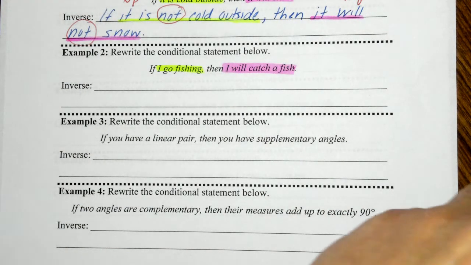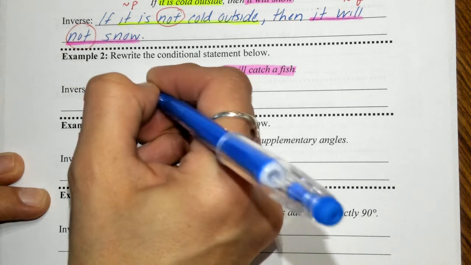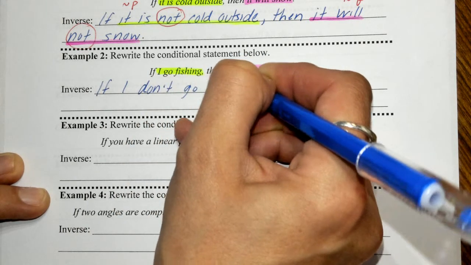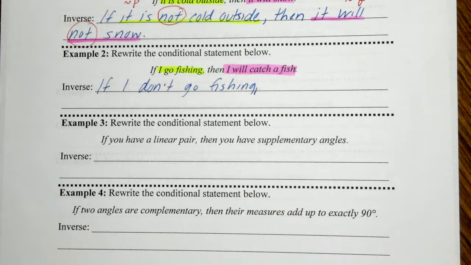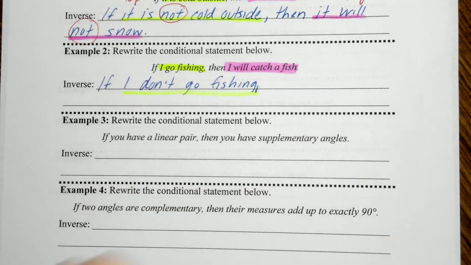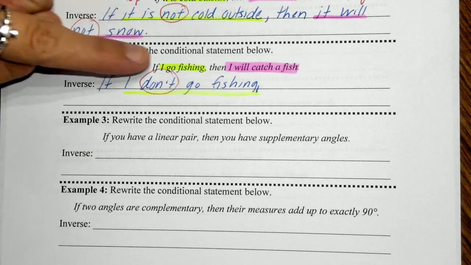We're going to turn these to the opposite. So your new hypothesis negated will be if I don't go fishing. Again, you can put do not. If I do not go fishing, don't. Doesn't matter which form you put that in. We still have that fishing as our hypothesis, but now we have that negated word. So that's all we've done between these.